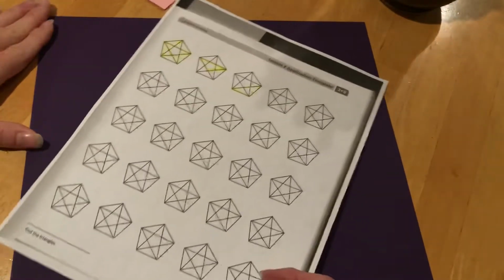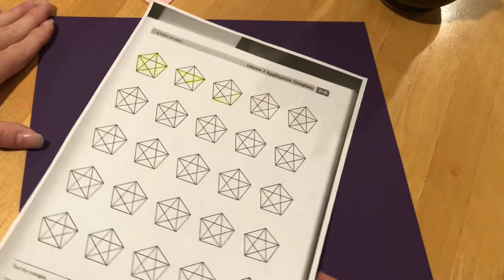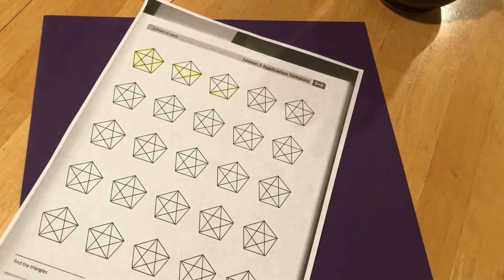But I wanted to ask you, how many triangles did you find when you were doing your brain teaser there? Did you come up with more than 10? Good job. What about, did you come up with more than 20 or 25? Yes, there are more than 20 or 25. Okay, how many did you come up with?